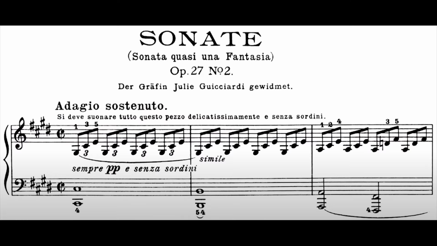And he instructs the pianist, I'm not very good at Italian, but I'll read what he writes over the score. Si deve suonare tutto questo pezzo delicatissimamente e senza sordini. In other words, the whole piece should be played with the utmost delicacy and without dampers, without mutes, sordini.